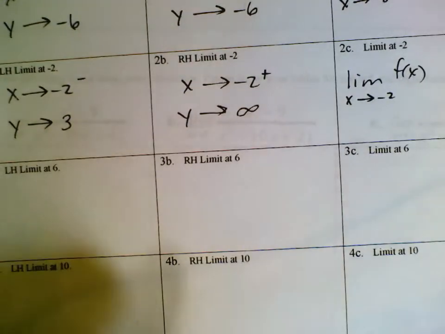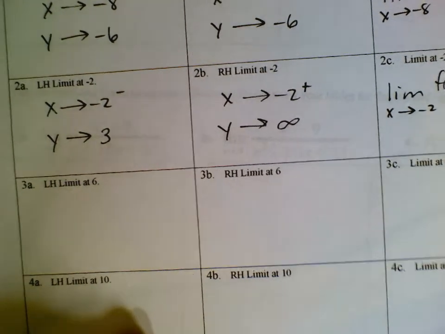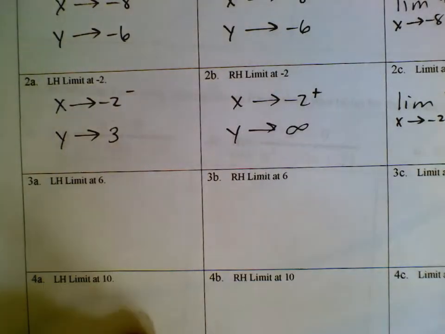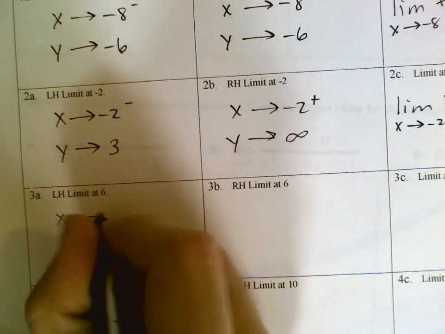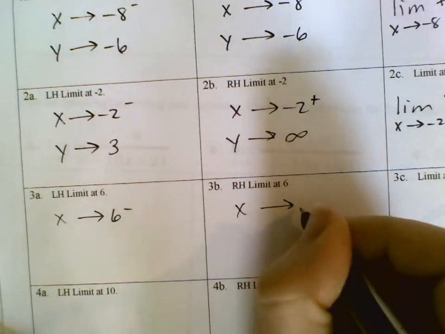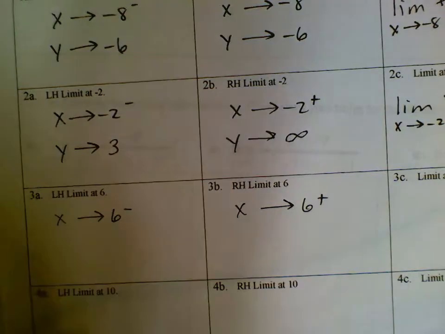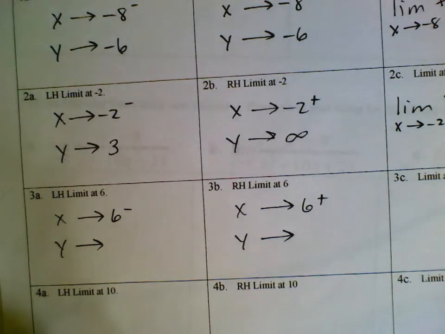Okay, guys, we're going to do another one. If you're getting the hang of it, you can jump ahead of me. And then, like I always say, just make sure that you check and make sure we got the same thing in the end. X is approaching 6 from the left. X is approaching 6 from the right. I'm going to ask myself what y is approaching.